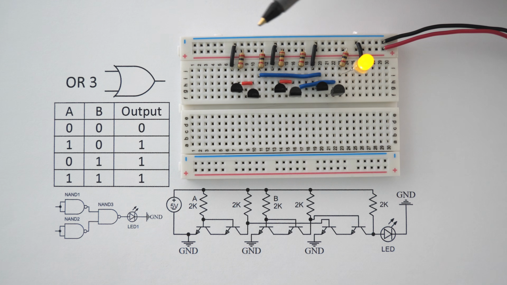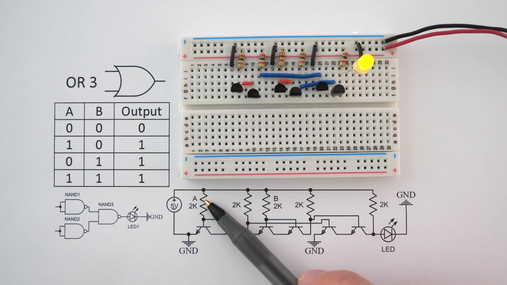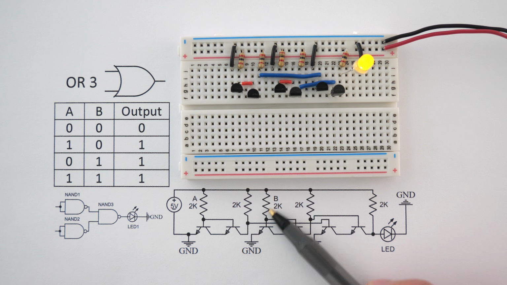We can actually see that input A is right here and input B is right here. Notice that it's not the first 2 resistors, but it's actually the first and the third. And in the circuit diagram, we can see that input A is here and input B is here.